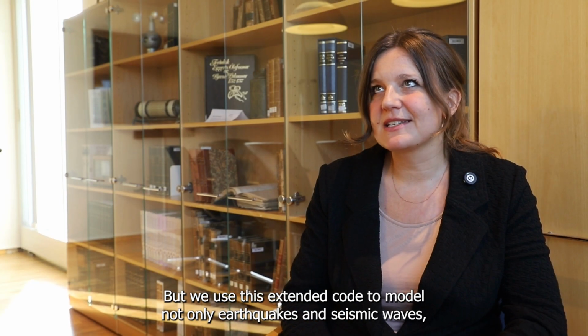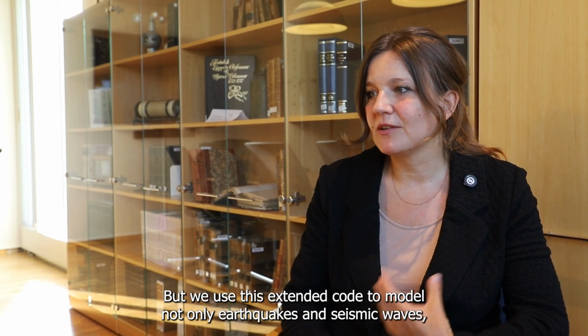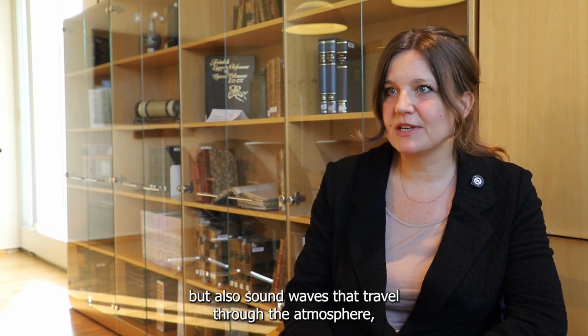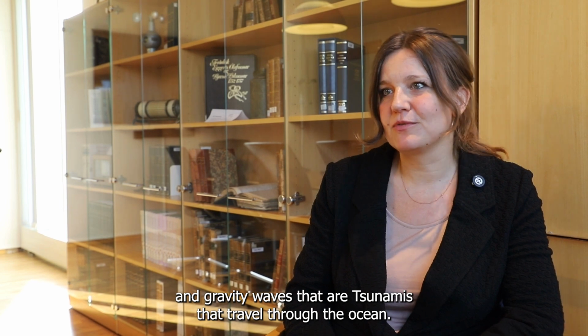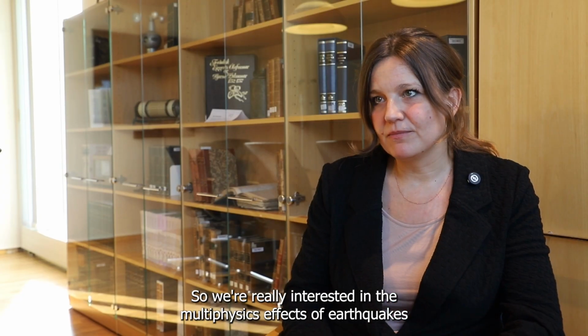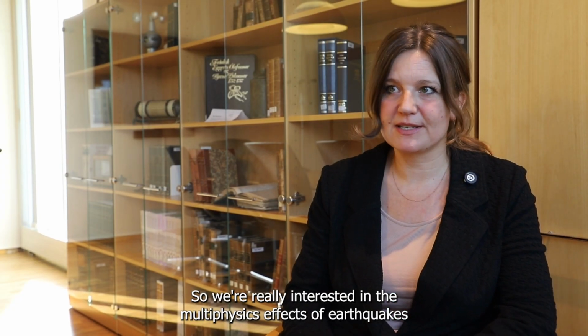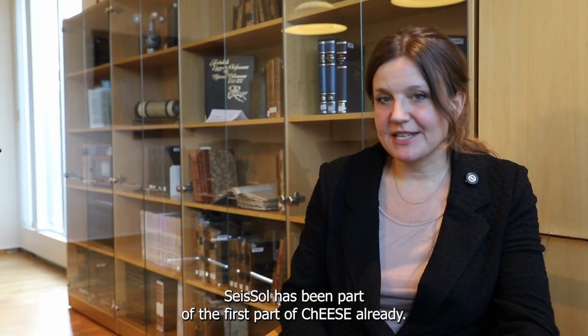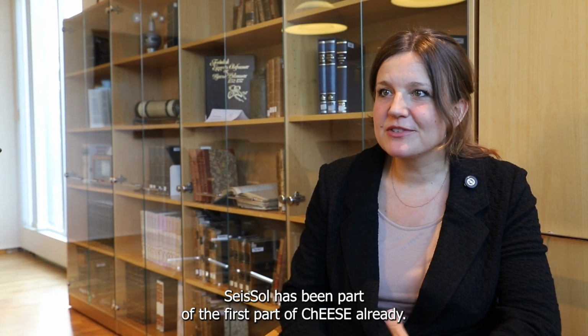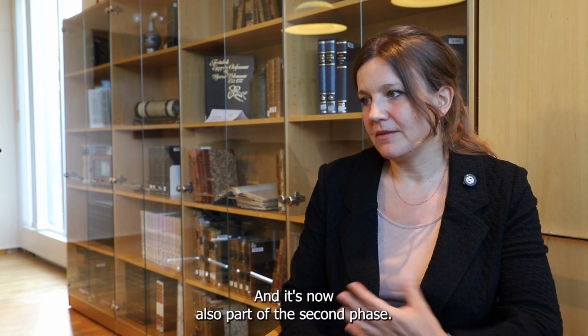What we also did is we extended the code to model not only earthquakes and seismic waves, but also sound waves that travel through the atmosphere, and gravity waves that are tsunami that travel through the ocean. So we're really interested in the multiphysics effects of earthquakes in tsunami generation and in all kinds of waves that they're producing.